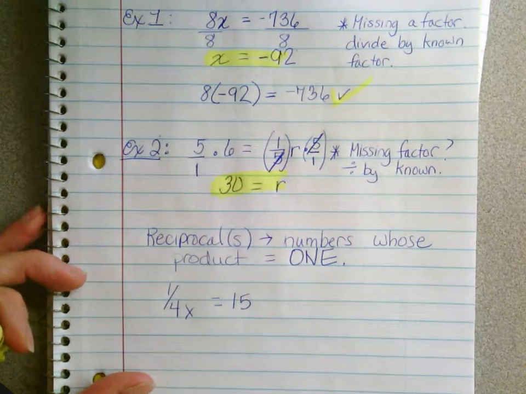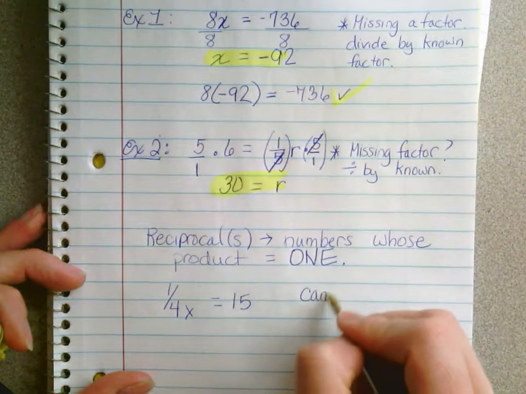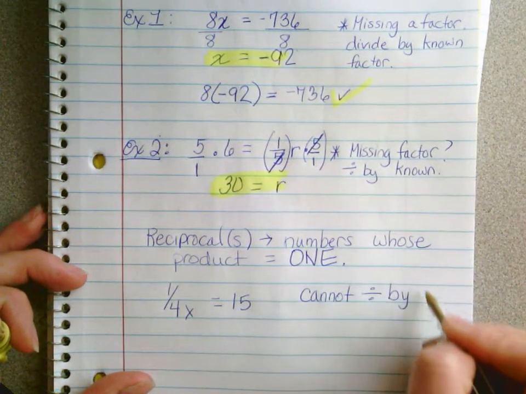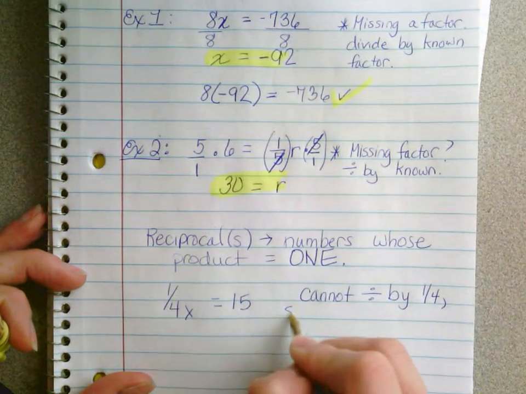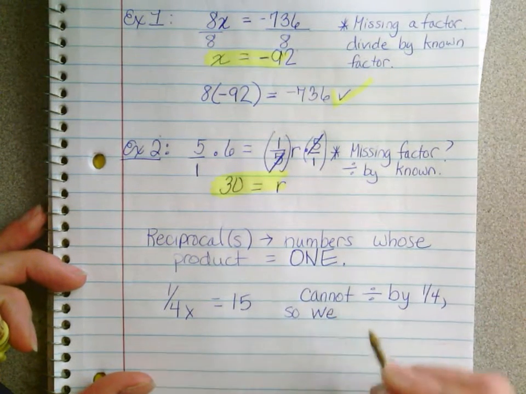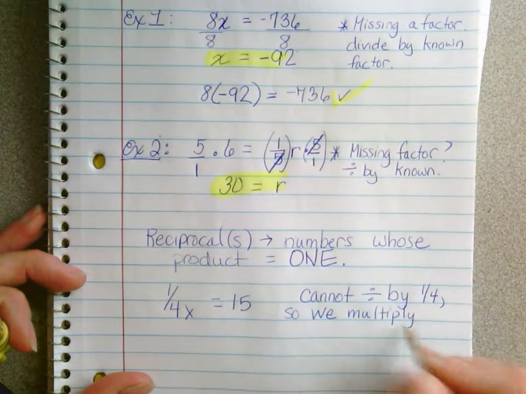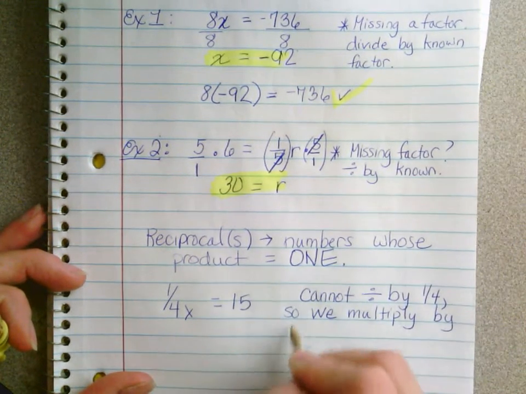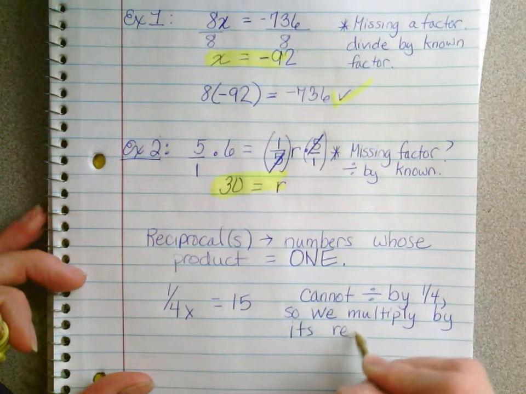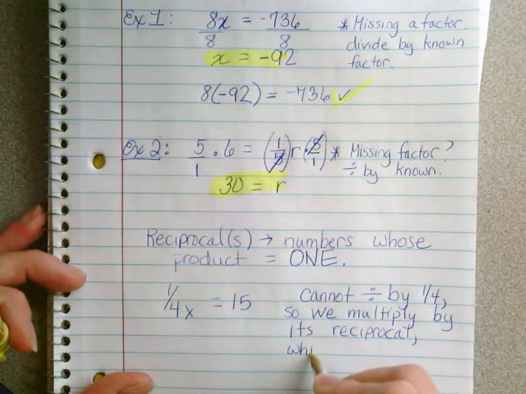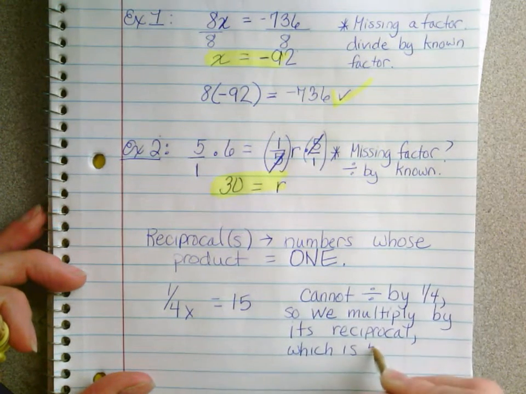We cannot divide by 1/4, so we multiply by its reciprocal, which is 4.